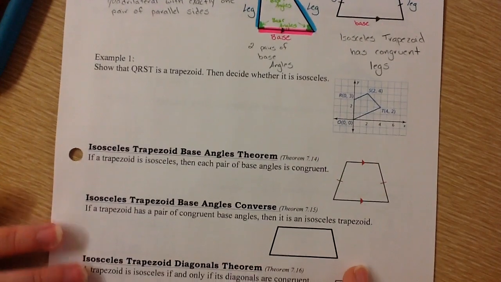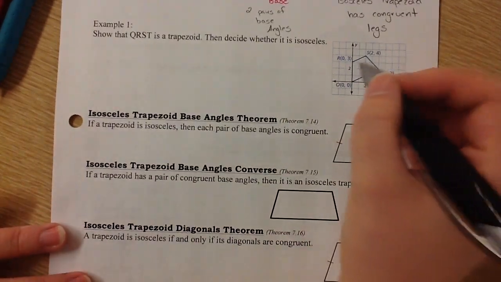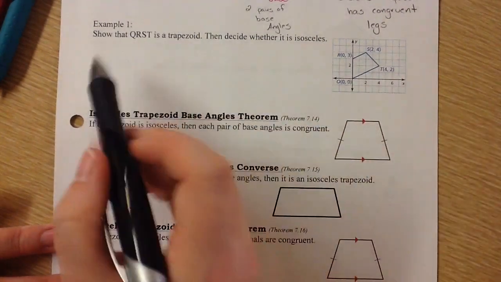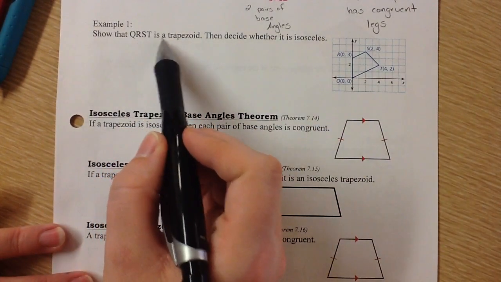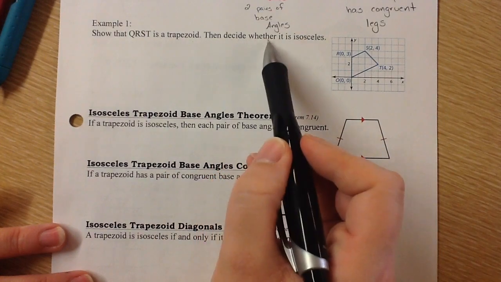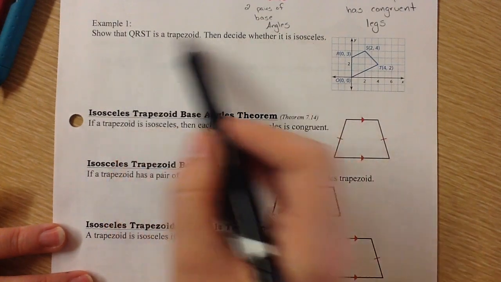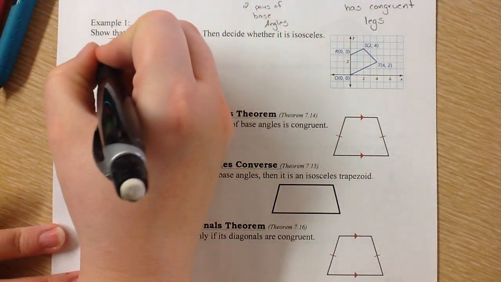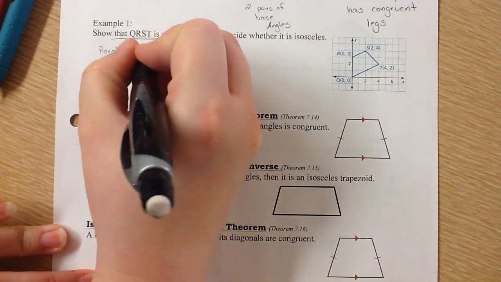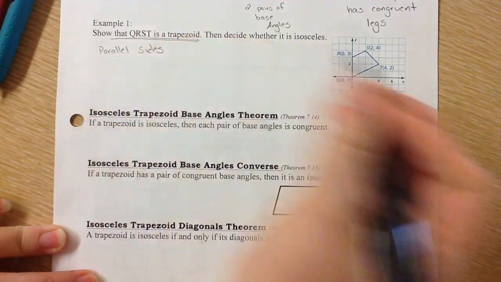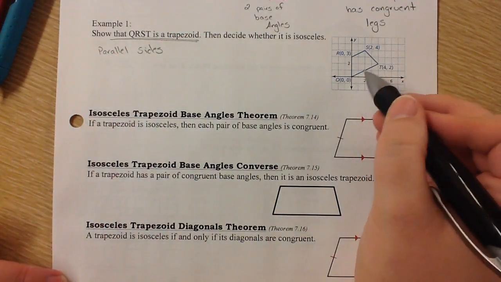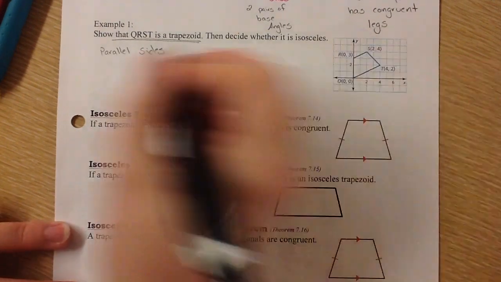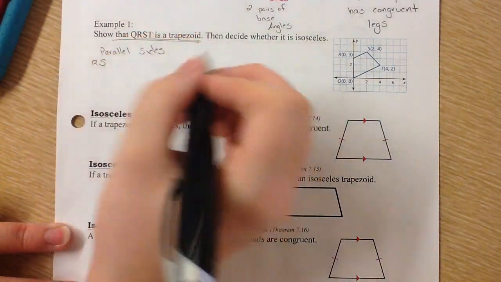Okay, all right, so here in example one, here we have a quadrilateral, a four-sided figure in a coordinate plane. We want to show that QRST is a trapezoid, then decide whether it is isosceles. So first, to determine whether it's a trapezoid, we need to show we have a set of parallel sides. So I'm going to look to see which ones look parallel. Well, RS looks parallel to QT, so I need to find the slope of RS.